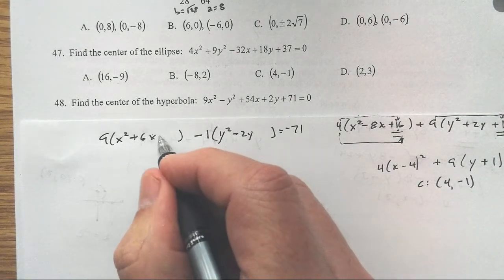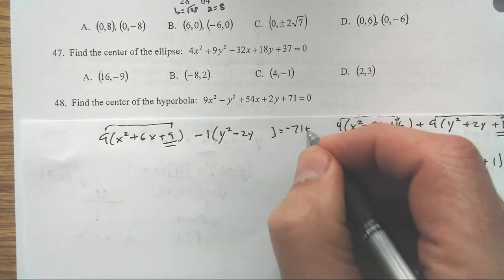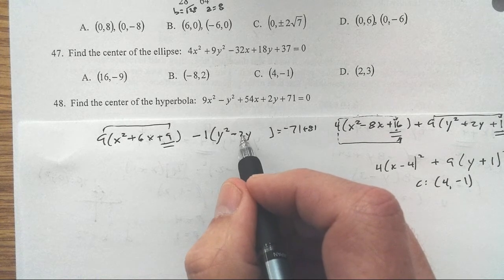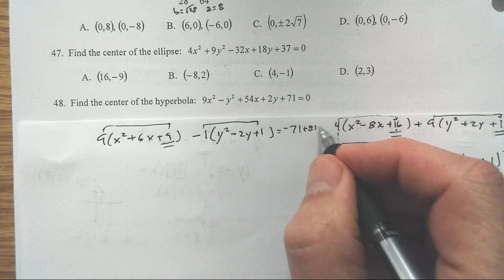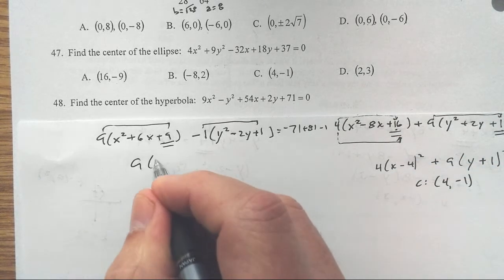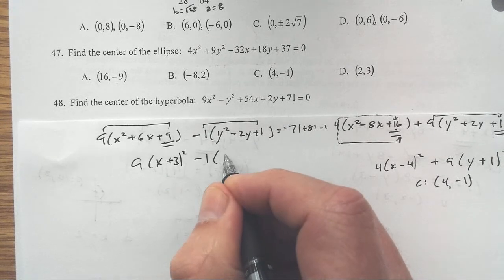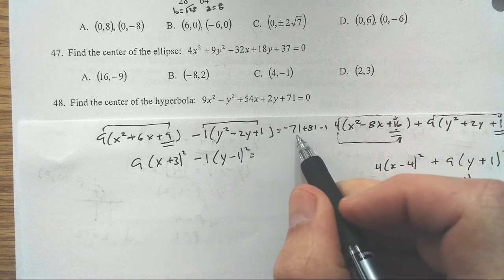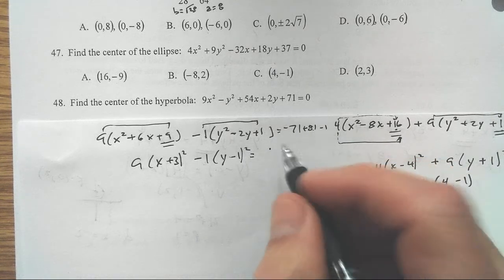Half of 6, 3. 3 squared, 9. But I just added 81. Plus 81, I'm going to run into my own work. Half of negative 2, negative 1. Negative 1 squared, 1, but I just subtracted 1. And I get 9 times x plus 3 squared minus 1 times y minus 1 squared equals, let's see, that would be 9 minus 1, I'd get, or excuse me, 10 minus 1, I'd get 9.